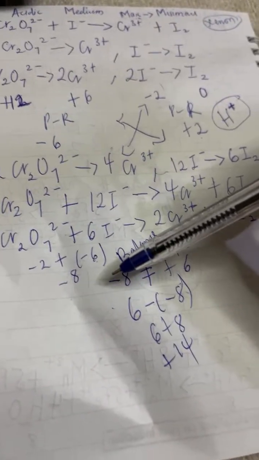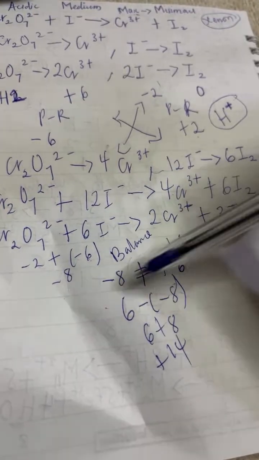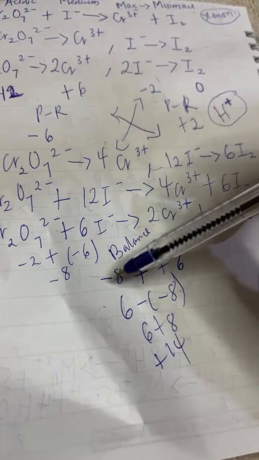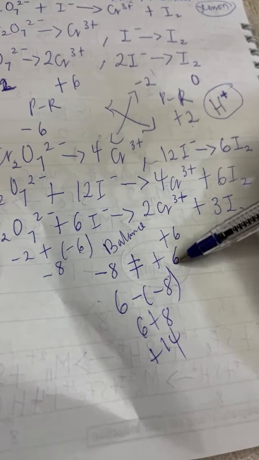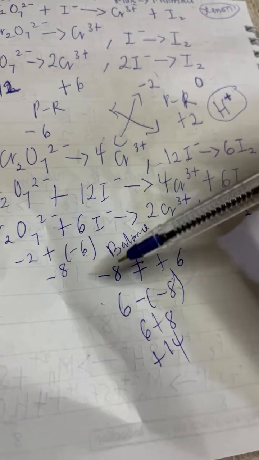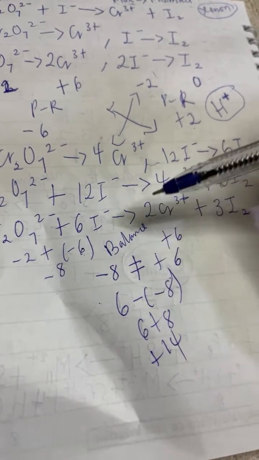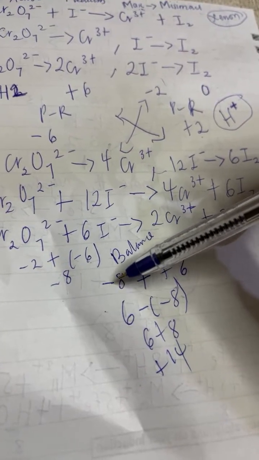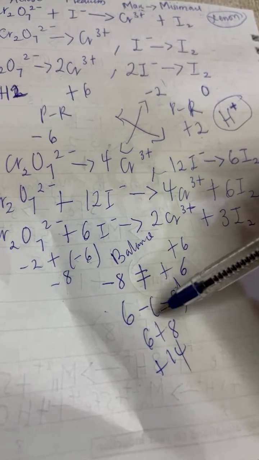So now we know that minus 8 and plus 6 are not the same thing. Minus 8 is lower, so we need to help minus 8 get to plus 6. How many hydrogen ions will you add to minus 8 to get to plus 6? That is what I just calculated.